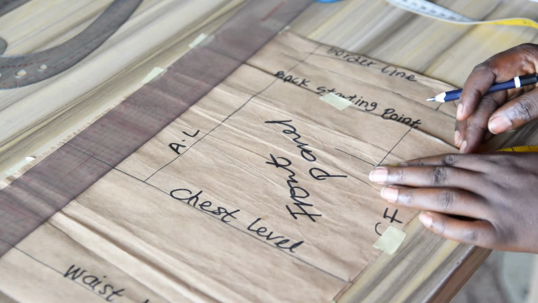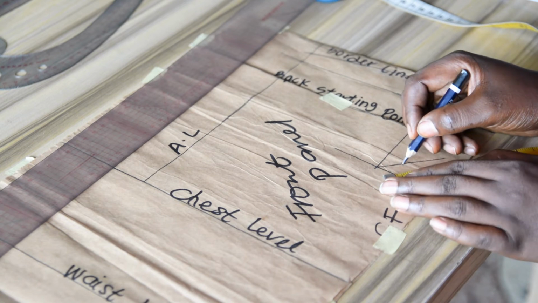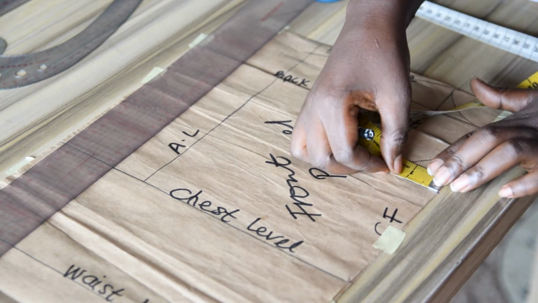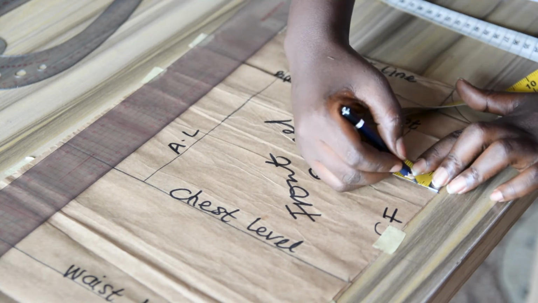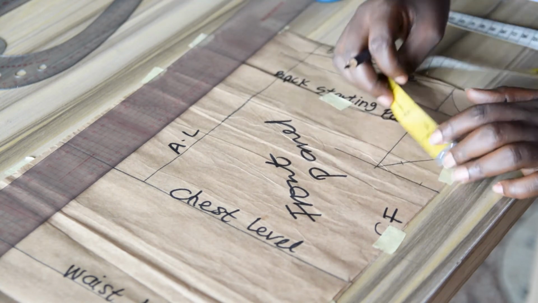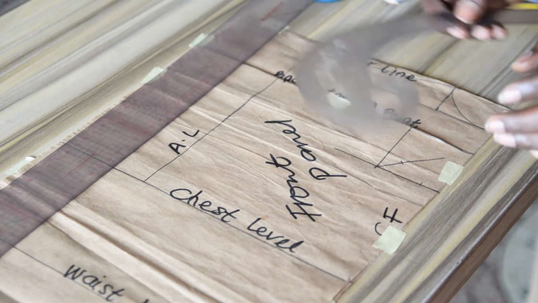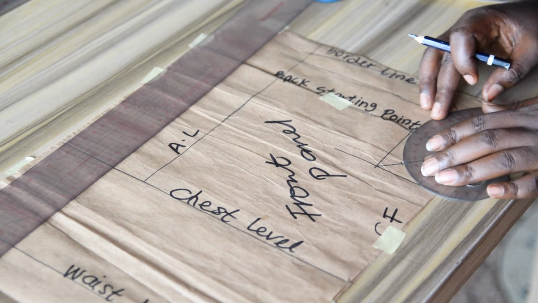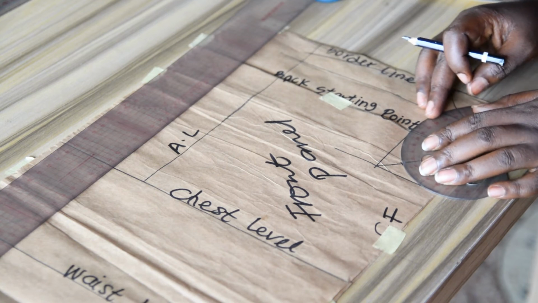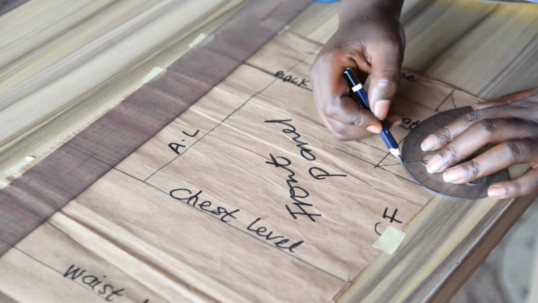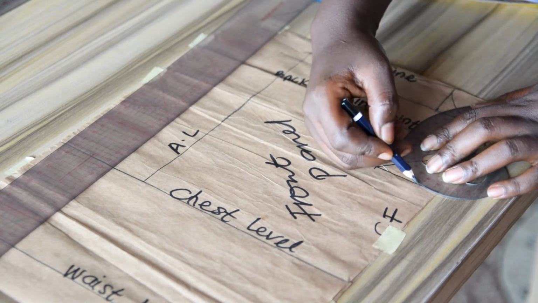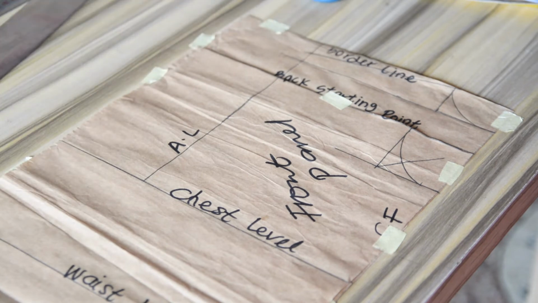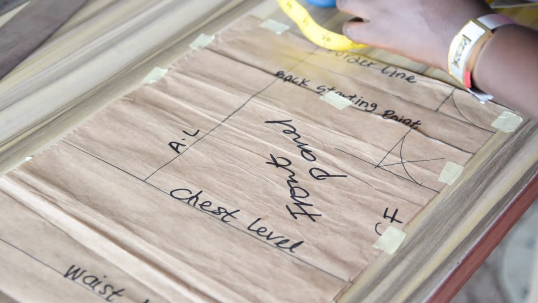So I'll be making use of 0.75. So which is this point. And here I'm coming in by half of an inch. And I'll be connecting the 2 points together. So the neckline is ready, as you can see. Then I will create the shoulder line.